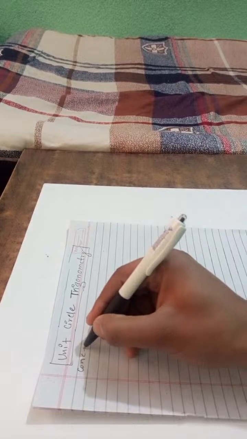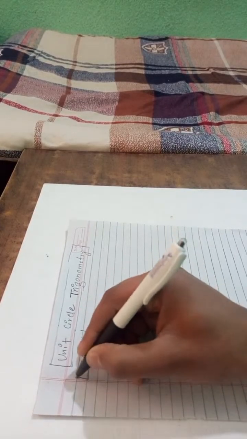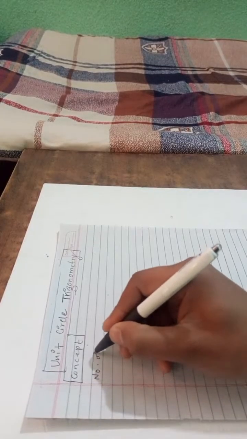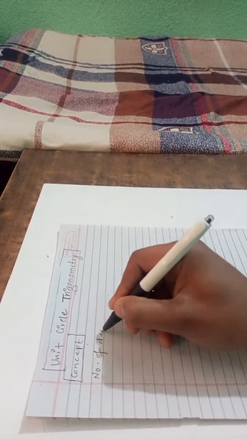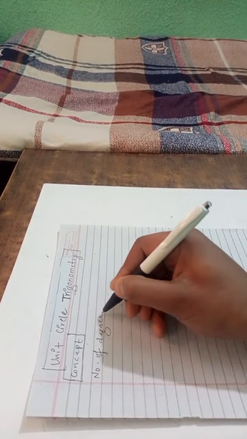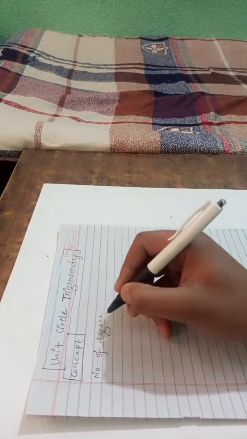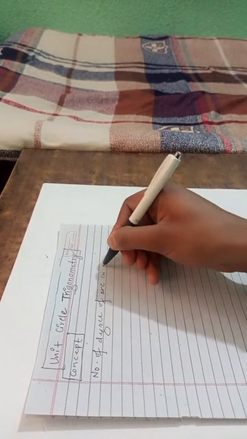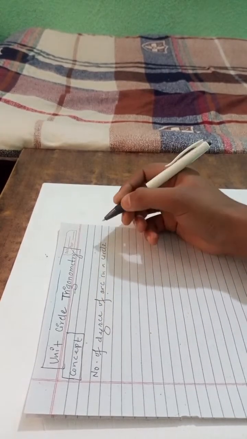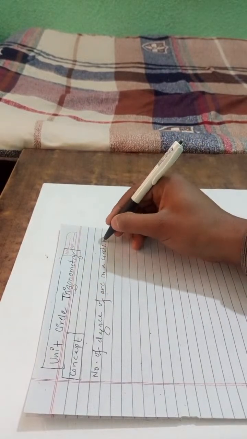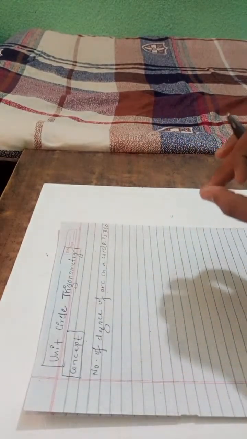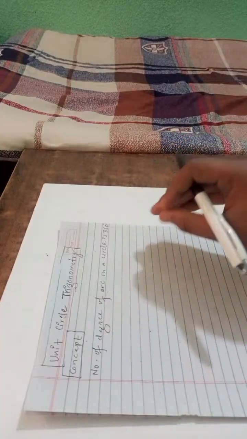Now, there is a concept you have to understand from this topic, and the concept is the number of degrees of arc in a circle. The number of degrees of arc in a circle is 360 degrees. You have to understand this.